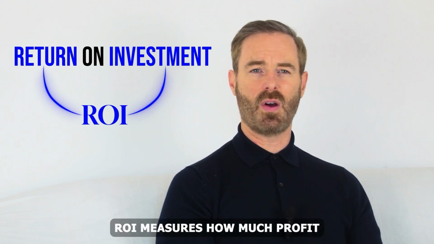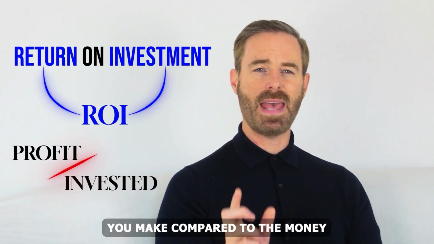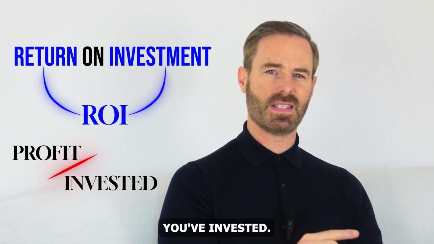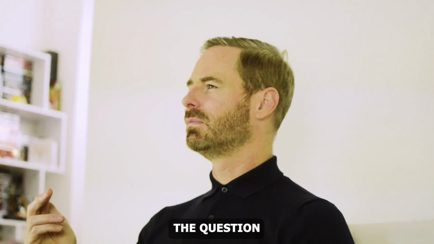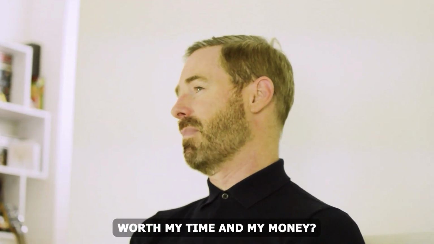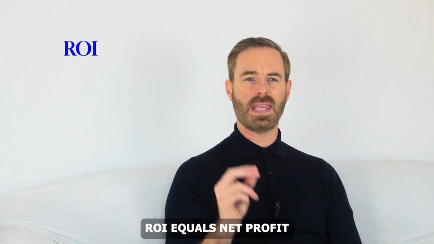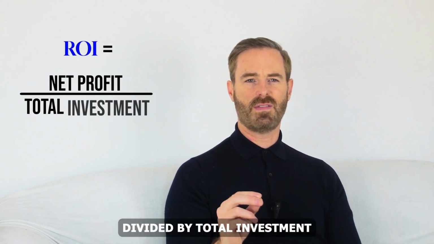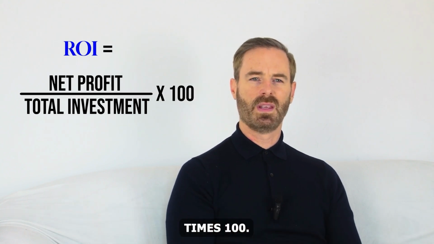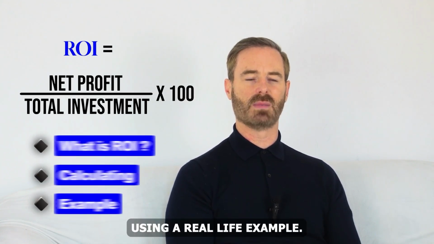Simply put, ROI measures how much profit you make compared to the money you've invested. It's the ultimate way to answer the question, is this property worth my time and my money? The formula is straightforward. ROI equals net profit divided by total investment times 100. So let's break that down step by step using a real life example.